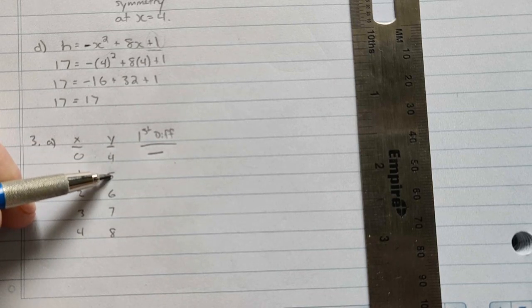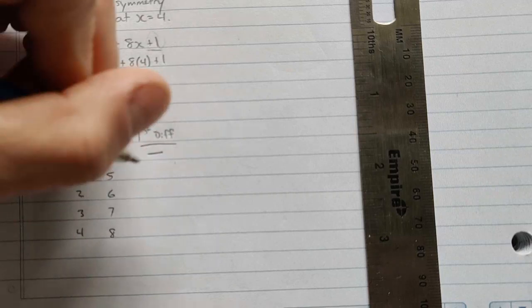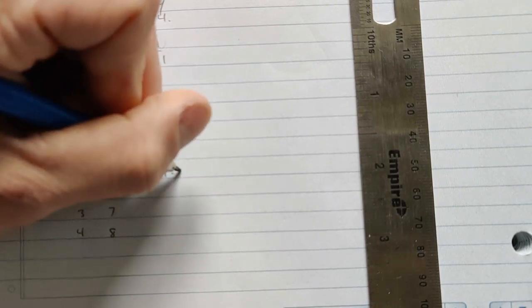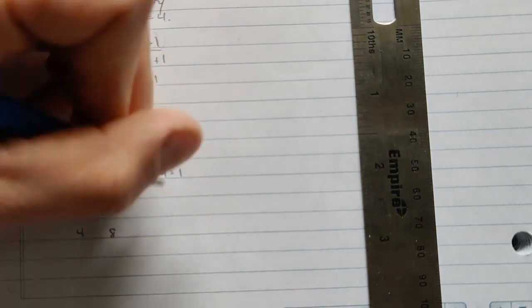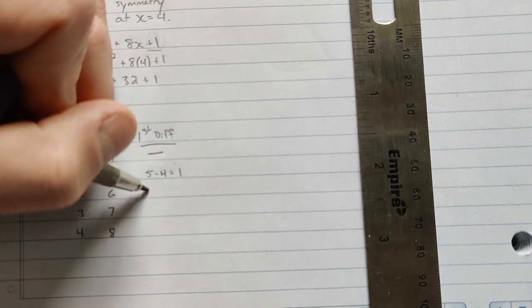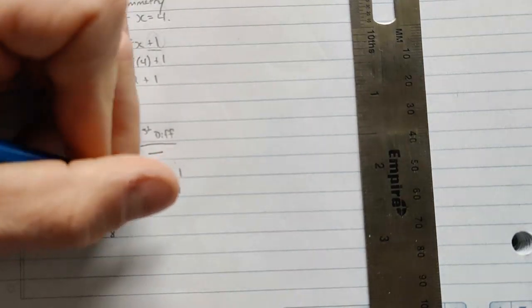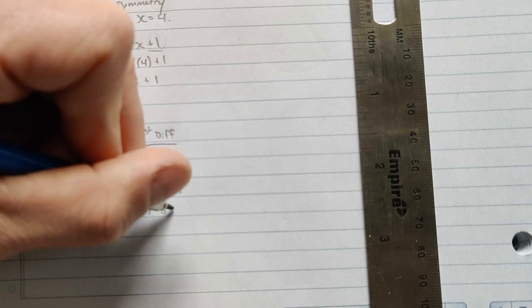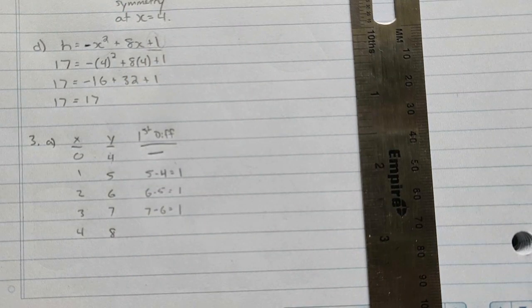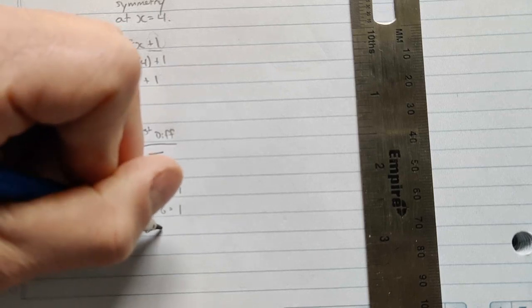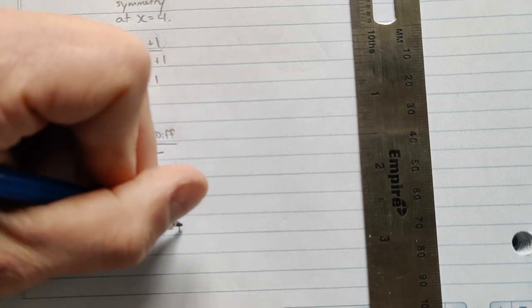So here we have 5 minus 4, which is equal to 1. The next one is 6 minus 5, which is equal to 1. And then 7 minus 6 equals 1. And 8 minus 7 equals 1.